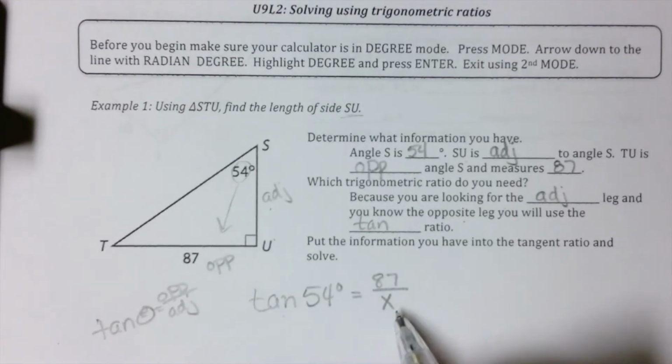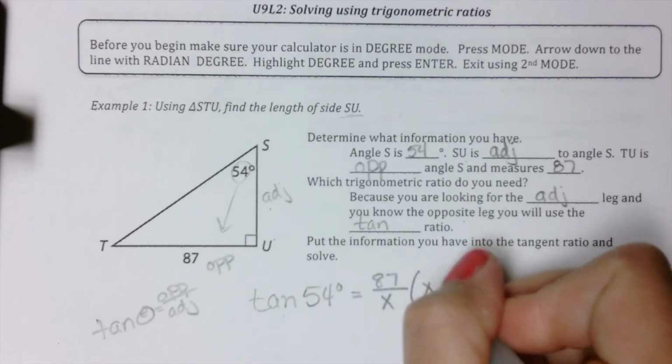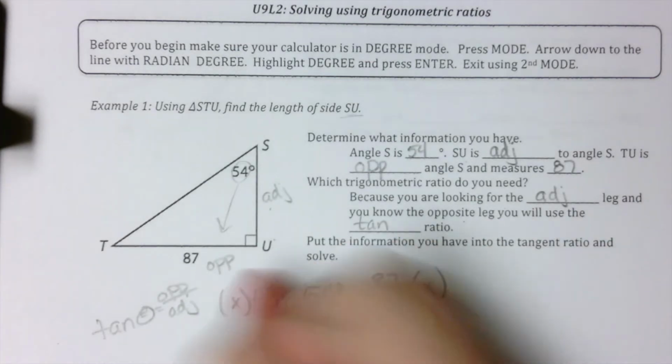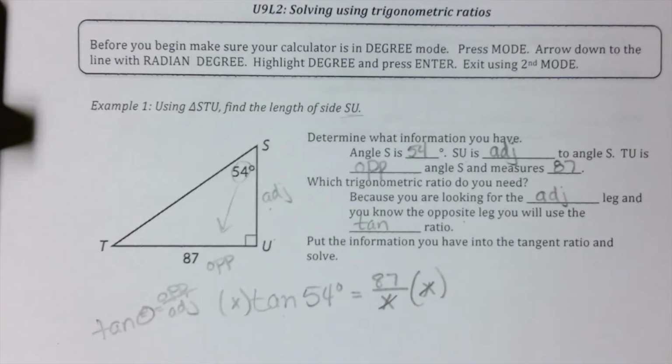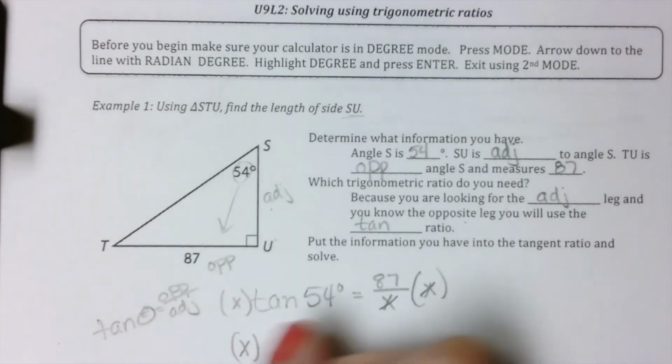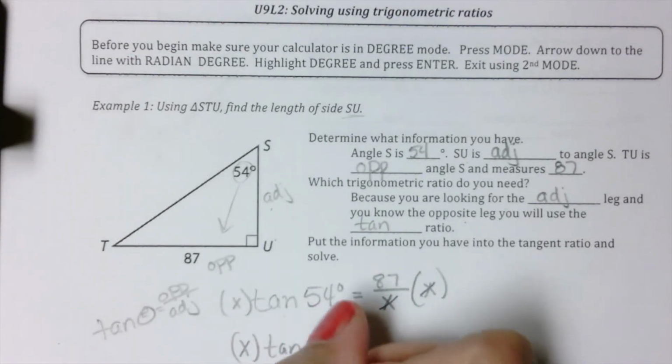So what we need to do is we need to isolate X. Right now, X is dividing 87. So the opposite of division is to multiply. And if we multiply on one side, we have to multiply on both sides. So this X and this X cancel each other out, and I'm left with X times the tangent of 54 degrees equals 87.